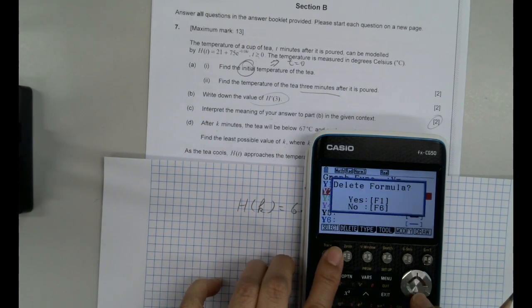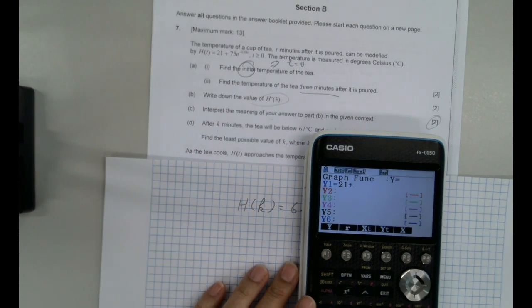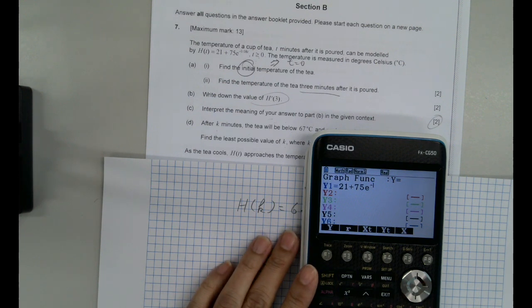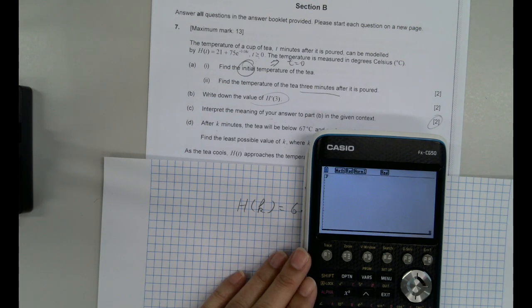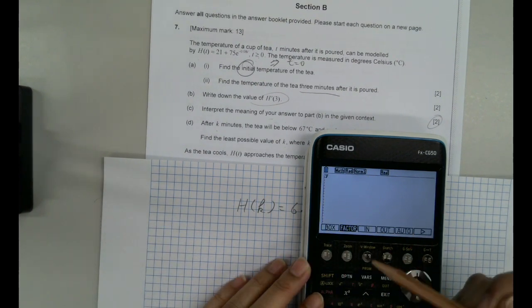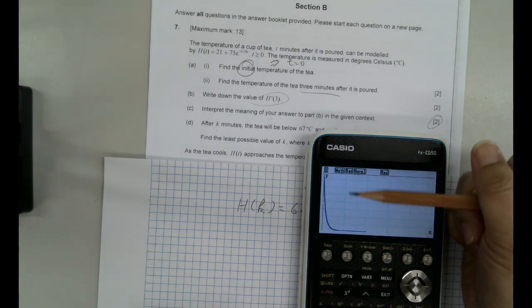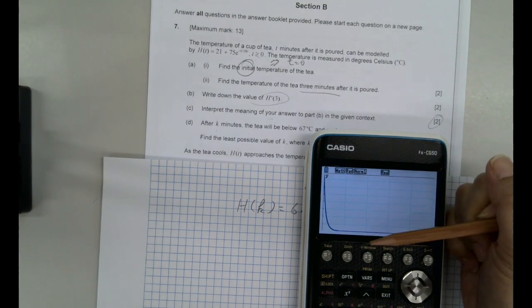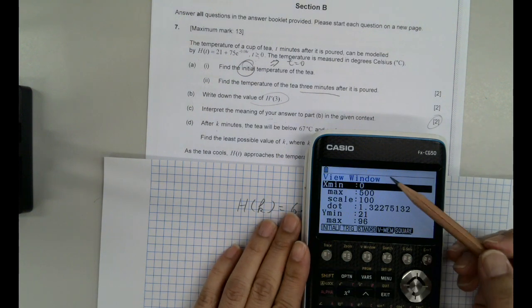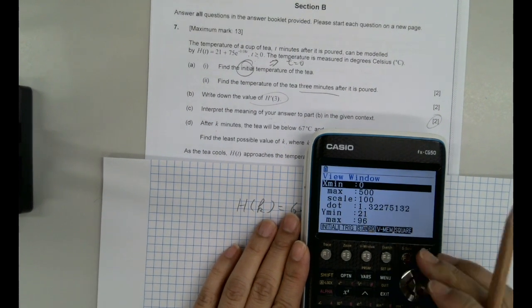So that's the previous stuff. We have 21 plus 75 e to the power negative 0.08x. You lost it. So first of all, we auto zoom it, because auto zoom allows us to see the vertical, the auto range. And then we just double check with the temperature at the scale.